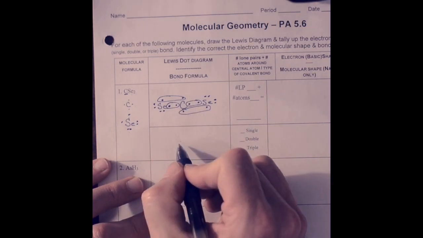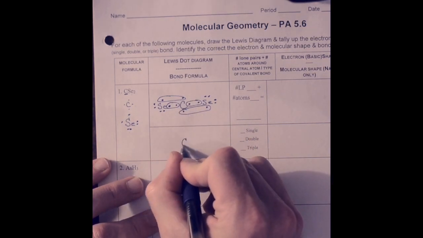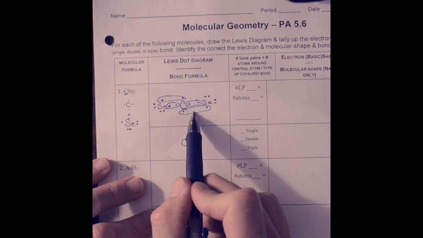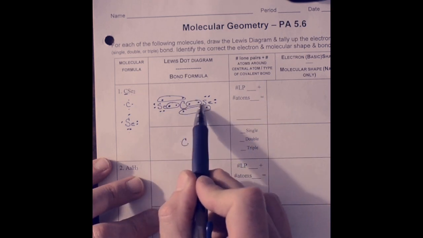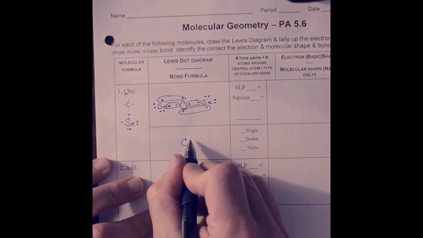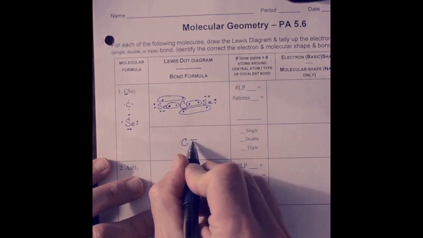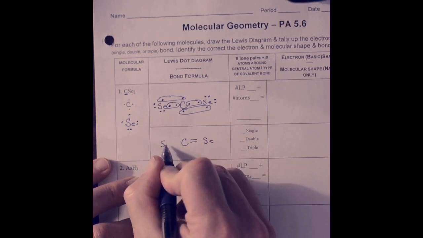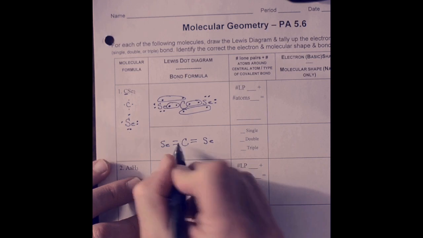Now, what we want to do then is redraw this and just show the bond diagram. So remember that bond diagram simply replaces the circled pairs that are shared with a line. So we have 2 lines going here, and 2 lines going here.